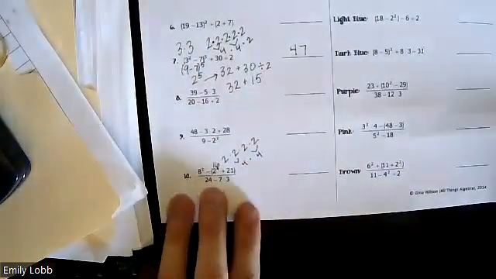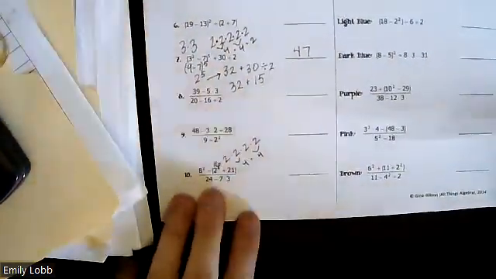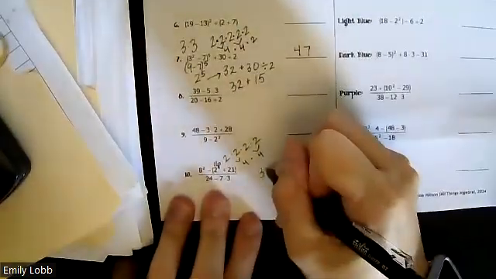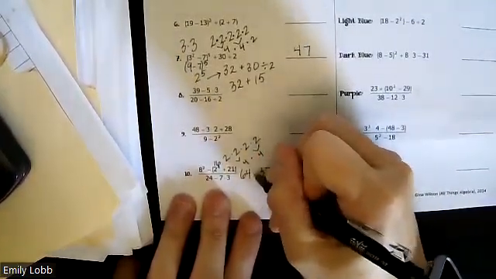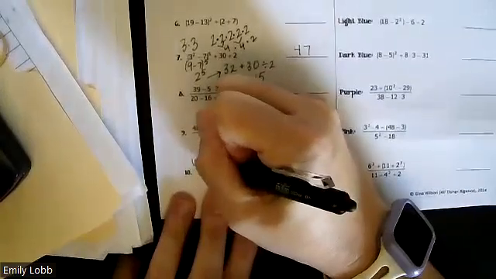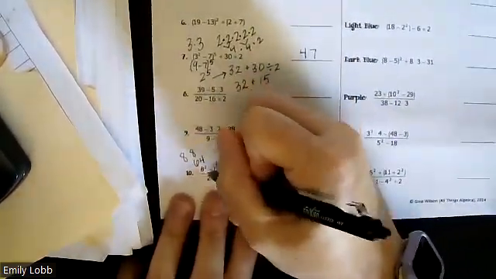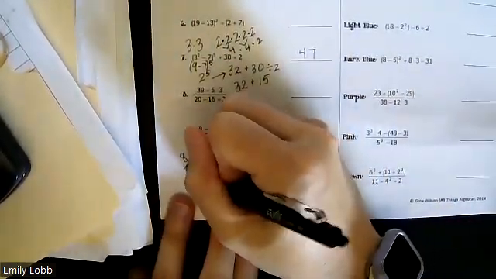So 16 plus 21. What's 16 plus 21? 37. And I have 64 minus 37, right? 64. 8 times 8. 8 squared is a factor of 8 twice.